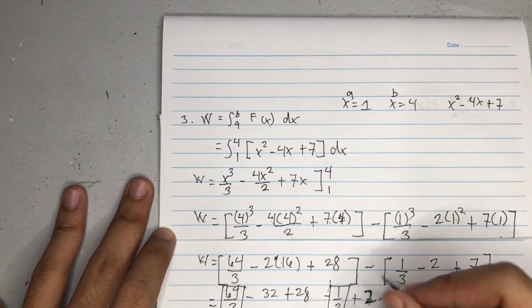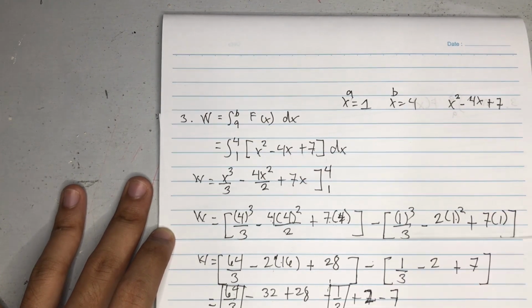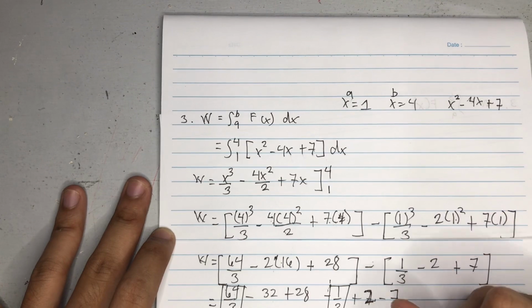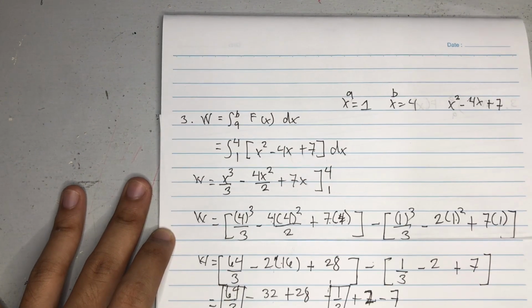So, 63 divided by 3 is equals to 21. Tapos pag pinag-plus natin to, pag pinagsama is equals to negative 9. So, 21 minus 9 is equals to 12 joules. So, ito na yung nakuha nating answer, guys.